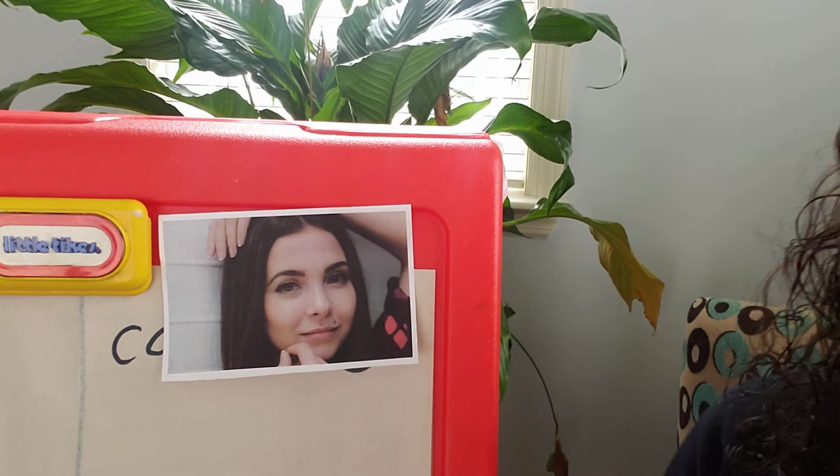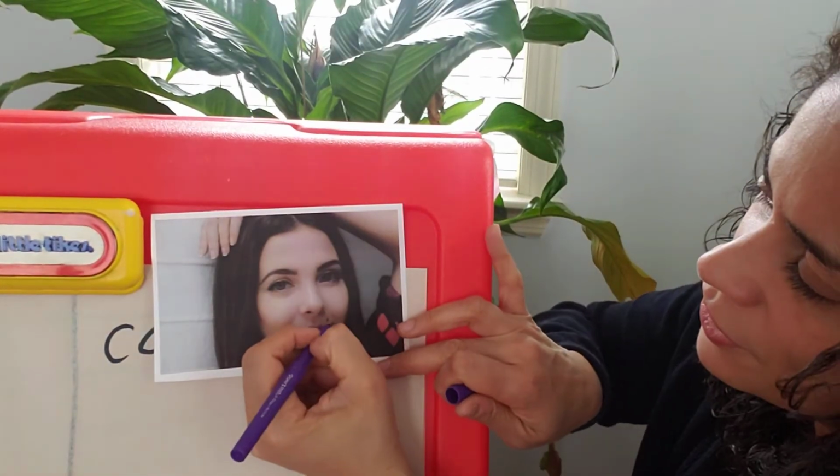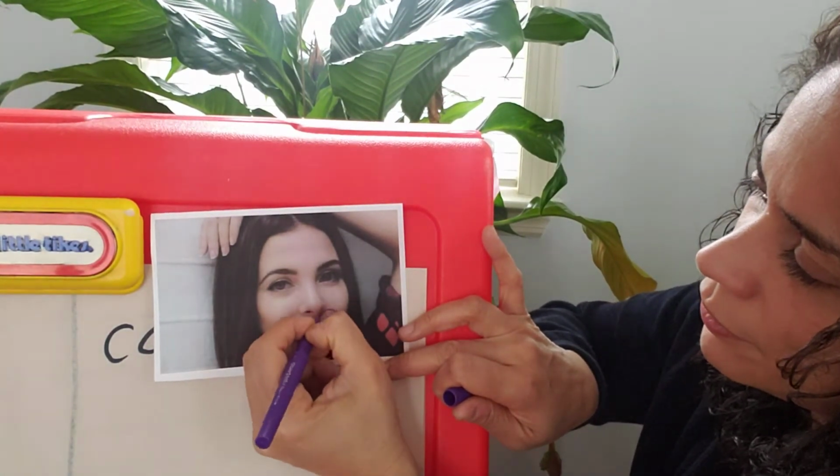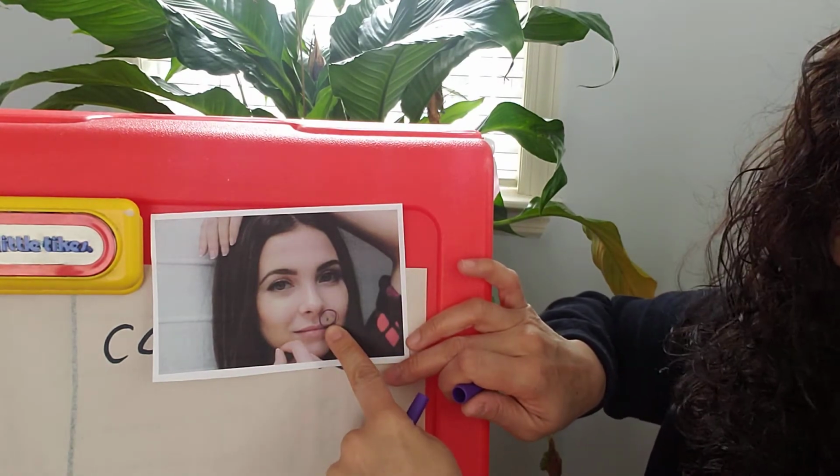So I'm just going to circle it. Okay, right there, that's a mole. I wonder if there's anyone in your house, in your family, that has a mole. Might even be you. So think about that. See if you can find one.